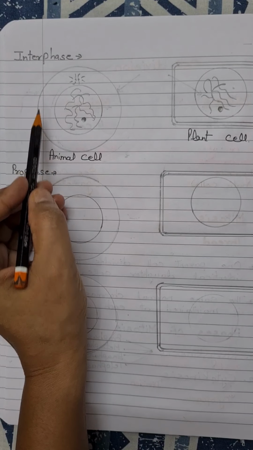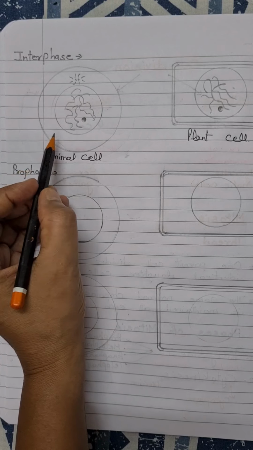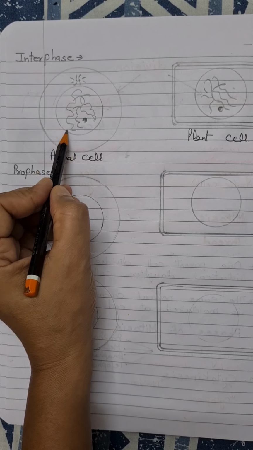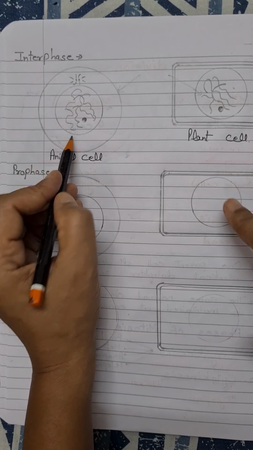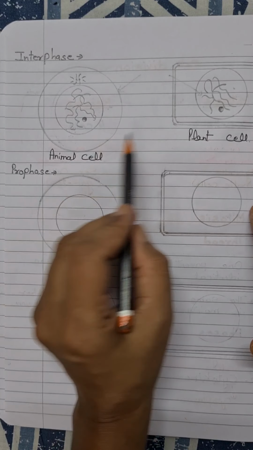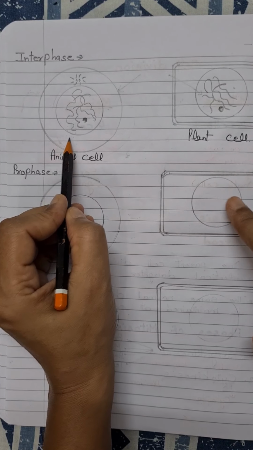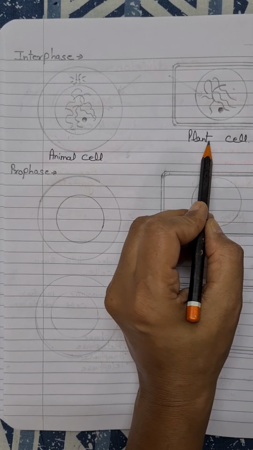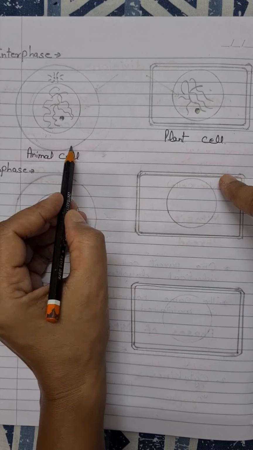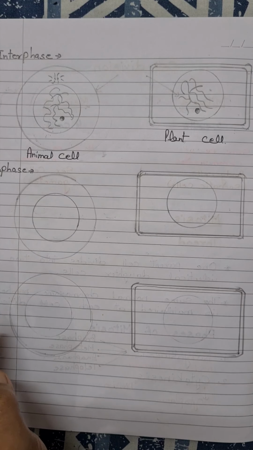Interphase is the resting phase of the cell cycle, in which the cell prepares itself for cell division. If the cell enters the synthesis phase of interphase, it prepares itself for division, and at the end of the interphase, cells look like this. Mitosis occurs in all types of body cells, in animal cells and plant cells also. Only a few differences are there, which we will study side by side when we study the different phases of mitosis.